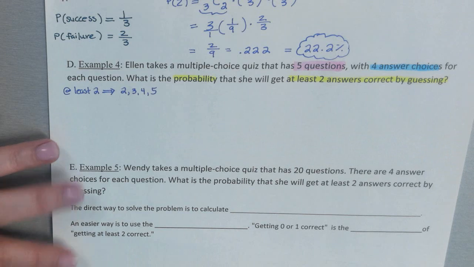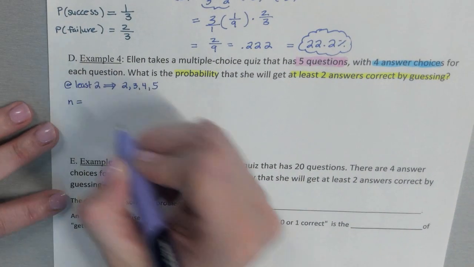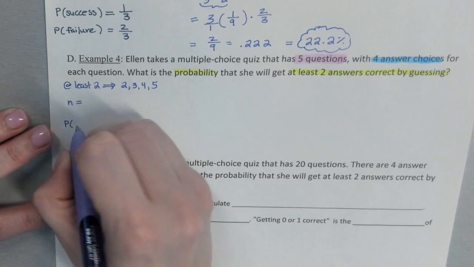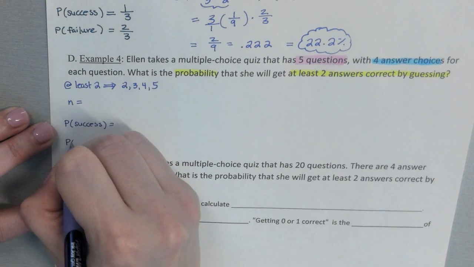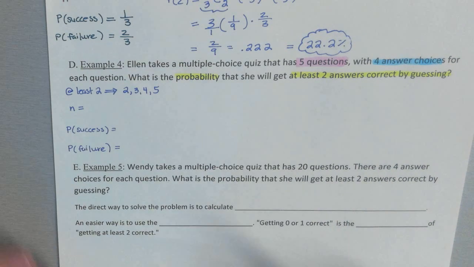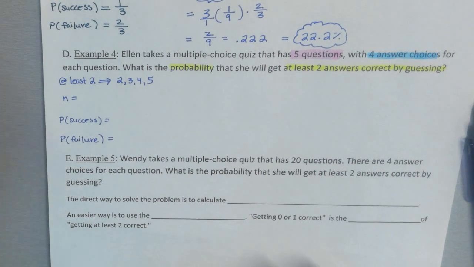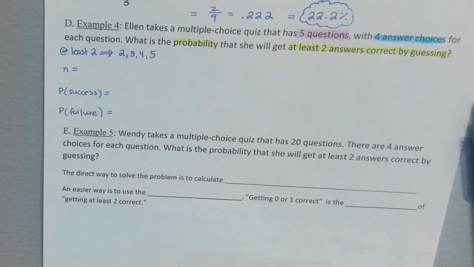Okay? So with your row, I want you guys to identify what N is, the probability of success, and the probability of failure. Okay? So at least talk about it, even if you're not 100% sure and you don't want to write it down yet. Think about what your probability is.